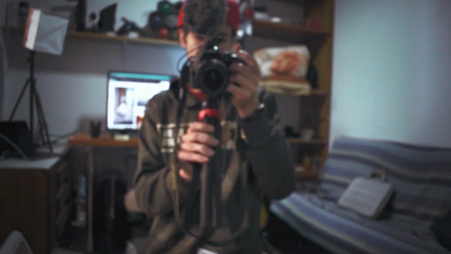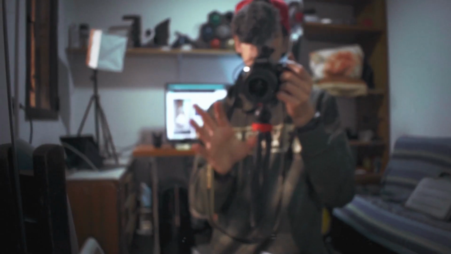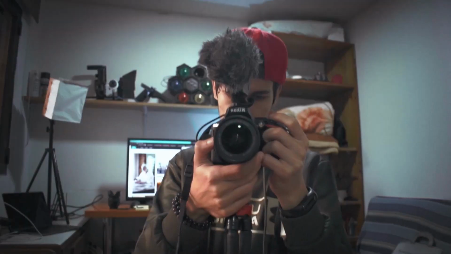Okay, it's a flexible tripod. It's useful to put it in any type of position. And for the camera, I have a Nikon. It's not a video camera, but I tend to take the most out of it. I color grade the hell out of it.